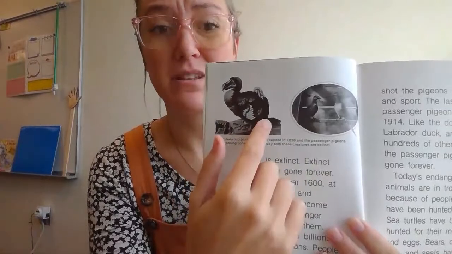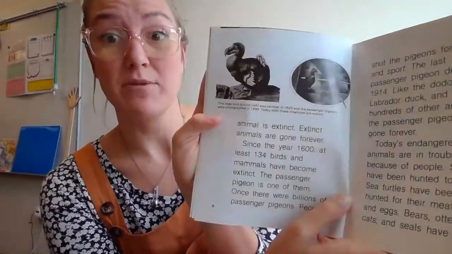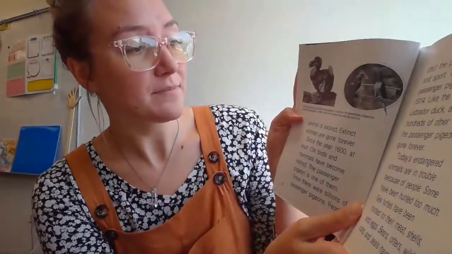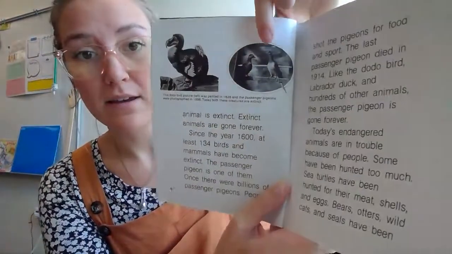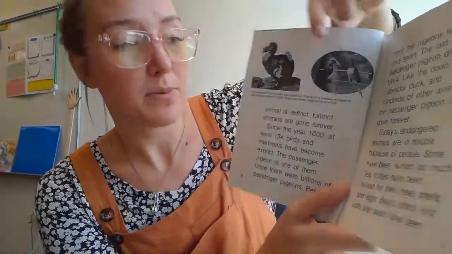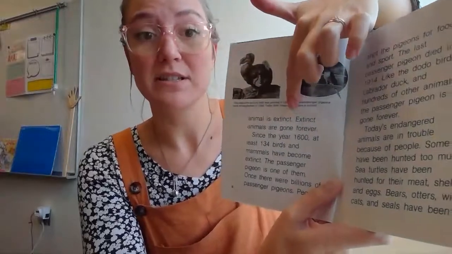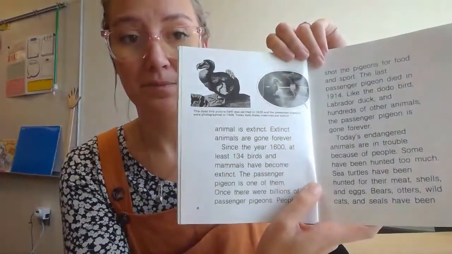So if I just look at this picture, I was like, okay, it's a bird and then two other birds. But if I read the caption, it says this dodo bird, that's the name of the bird, so I learned something from that, was painted in 1626. And the passenger pigeons were photographed in 1898. So this is a photograph, not an illustration, and this would be an illustration because it was painted. A dodo bird, and then these were called passenger pigeons. So I learned something from the captions underneath the pictures.